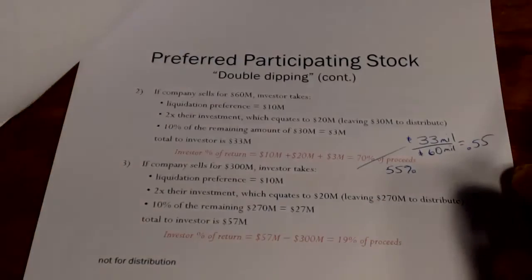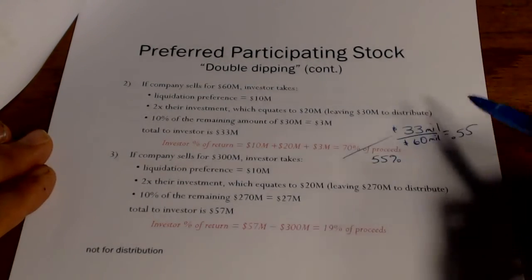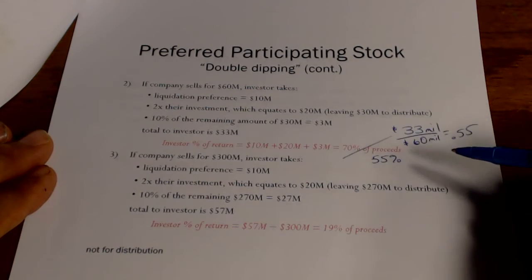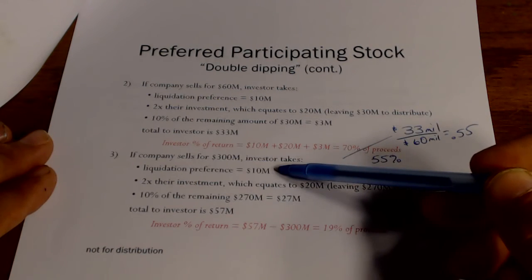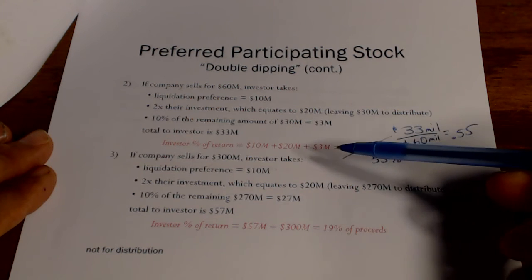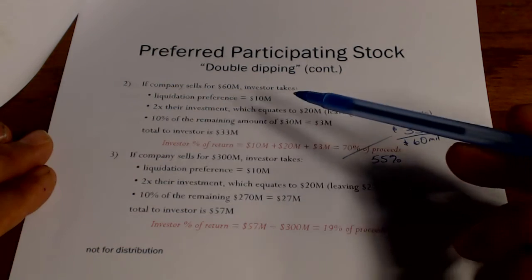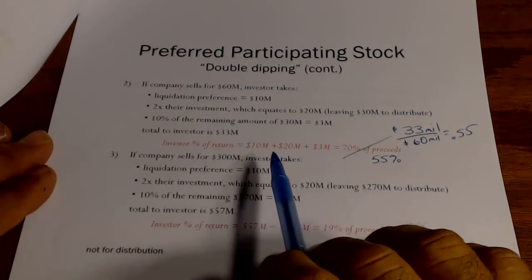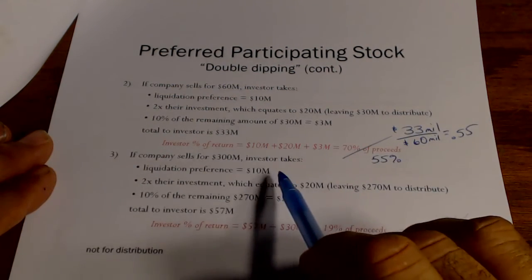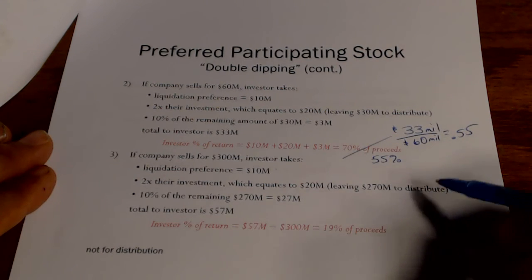Remember, he still has the same liquidation preference and the same participating preferences. In all three cases, it's just a bigger liquidation. Of course, this has to do with the liquidation. So the liquidation preference stays the same. It's 1 time, so he gets 10 million. Then his participation preference is 2 times, so he gets 2 times his investment, 2 times 10 million is 20 million. That leaves 270 million left.